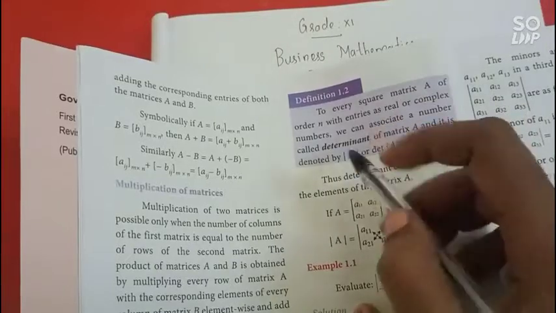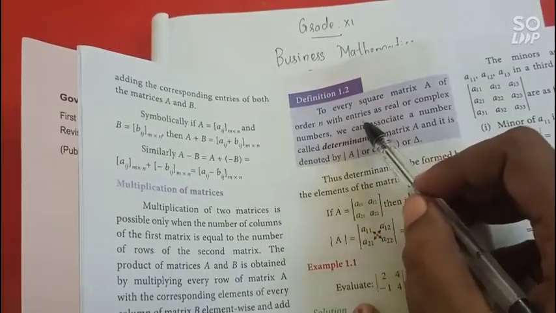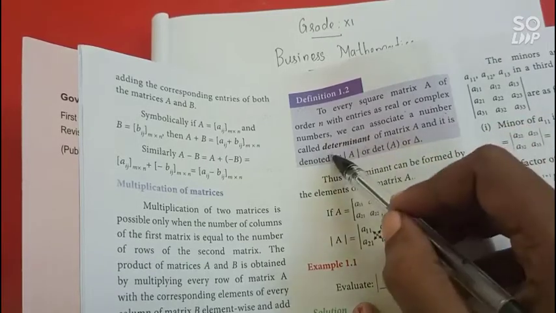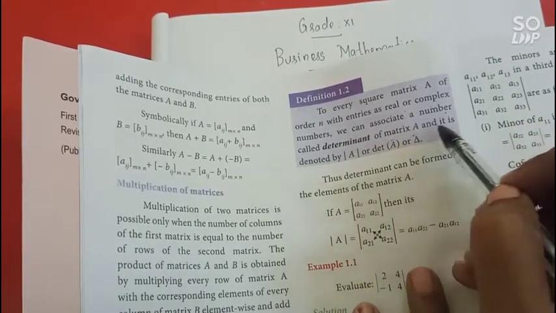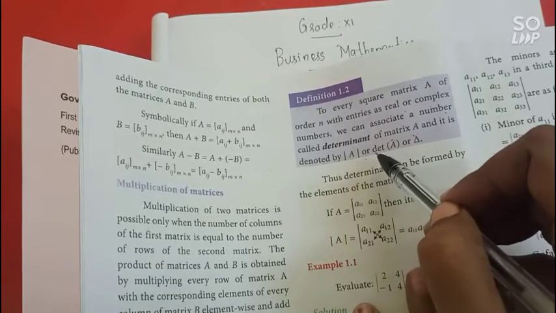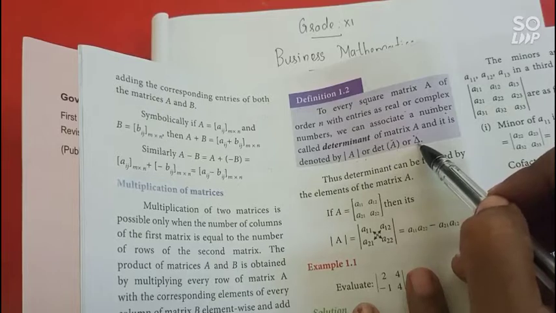What do you mean by determinant? Till now you don't know what a determinant is. This is a definition, just go through that. To every square matrix A of order n with entries as real or complex numbers, we can associate a number called the determinant of matrix A, denoted like this: determinant A, or determinant of A, or delta.